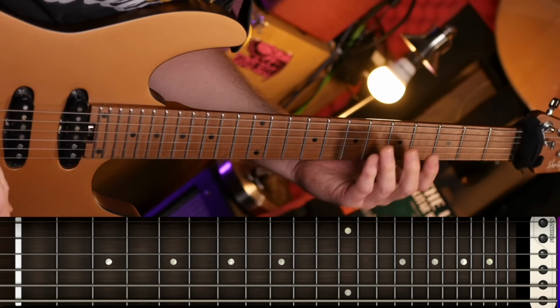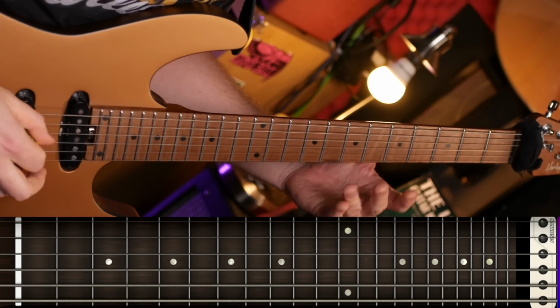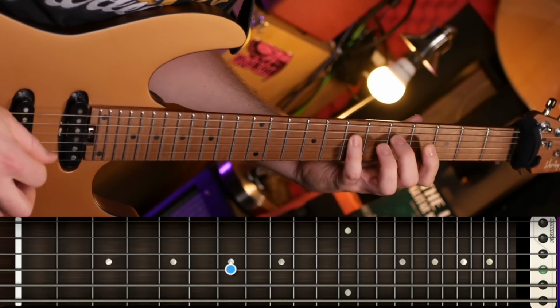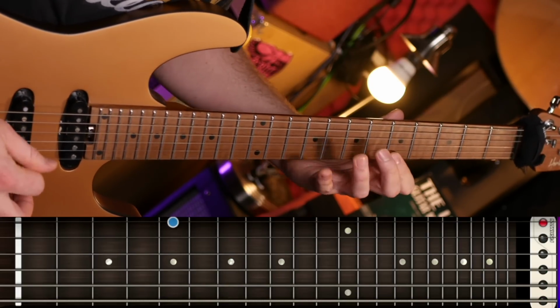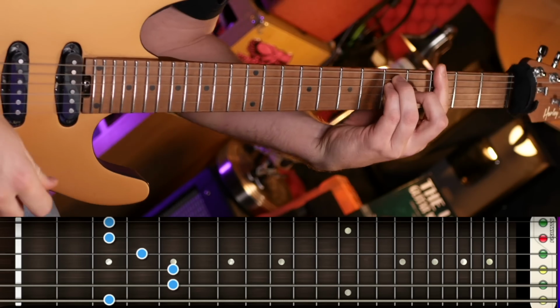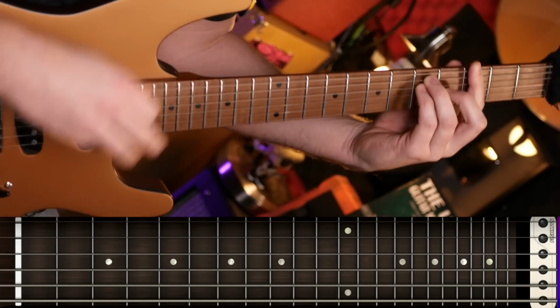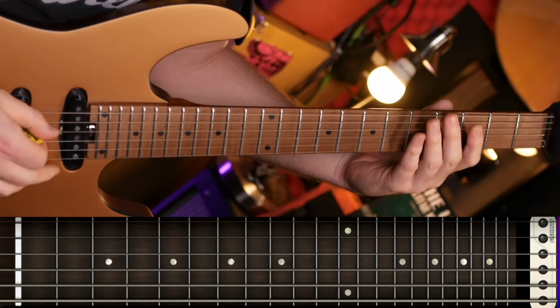I'm using alternate picking, so up, down, when I'm playing these 3-note per string shapes like this. What I want you to practice is with the Ionian shape, I want you to play a G major bar chord like this, and then practice Ionian mode.